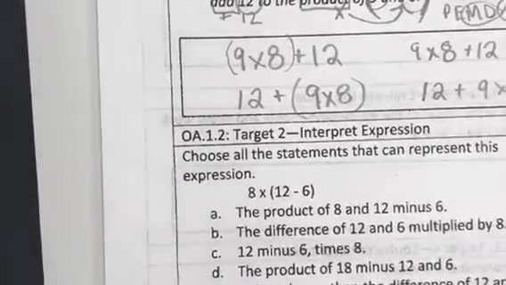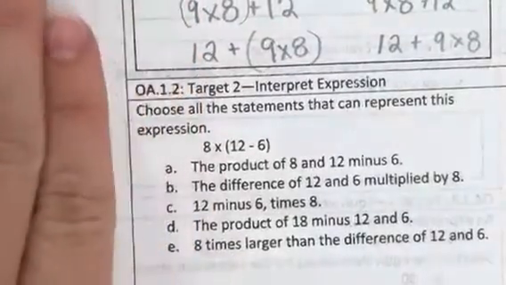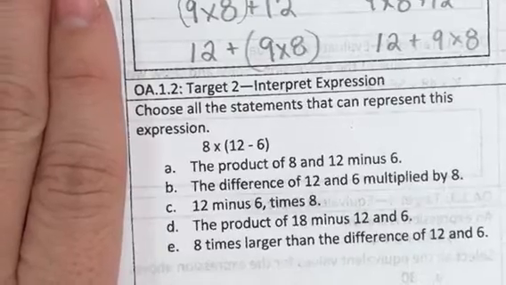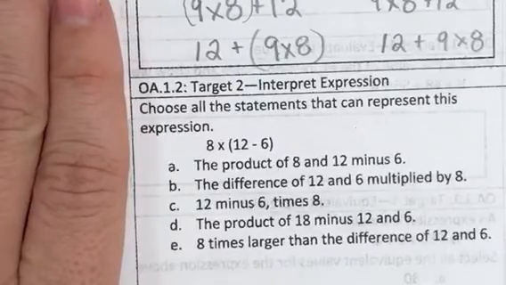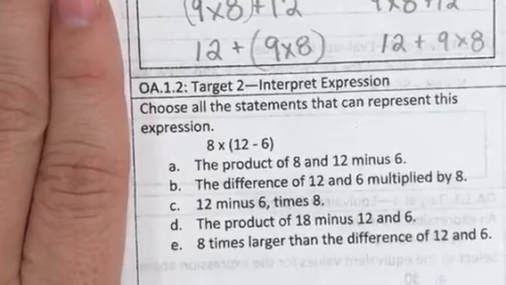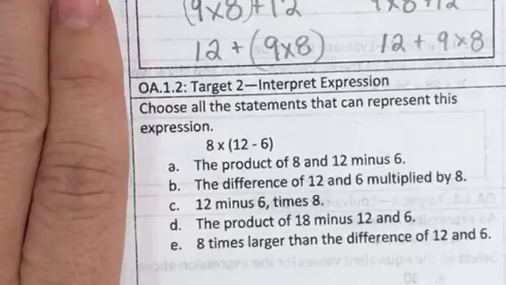Look at your next question. Your next question is a choose all. These choose alls are on your test. They're the ones that are going to slow you down. So you really need to go through and use your same strategies. It says choose all the statements that can represent this expression: 6 times parentheses 12 minus 6. 8 times parentheses 12 minus 6.